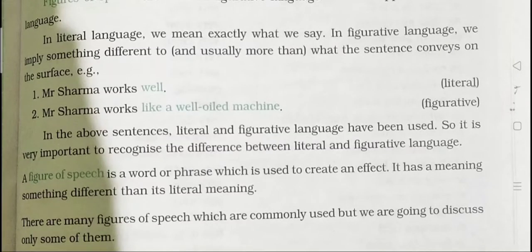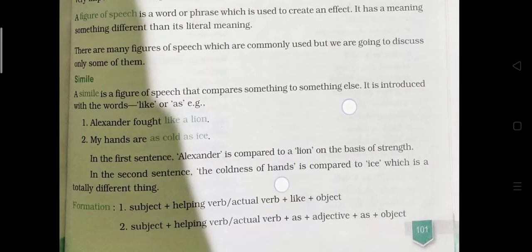Whatever is required as per your grade, as per your age, as per your level, we are going to discuss them only. We are not going to discuss all the figures of speech because there are many. Whatever is essential for you, whatever is required for you, we are going to take them in our session. So let's see.